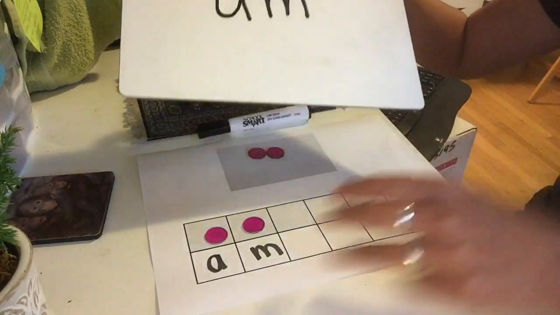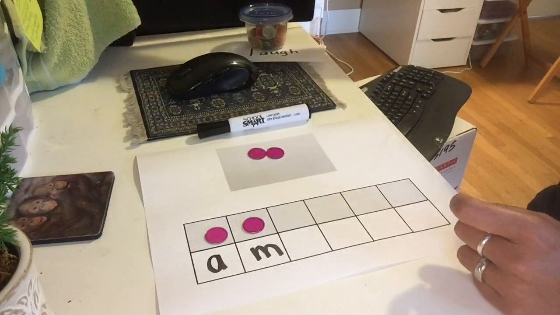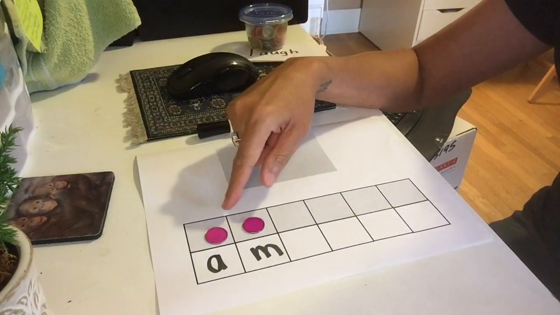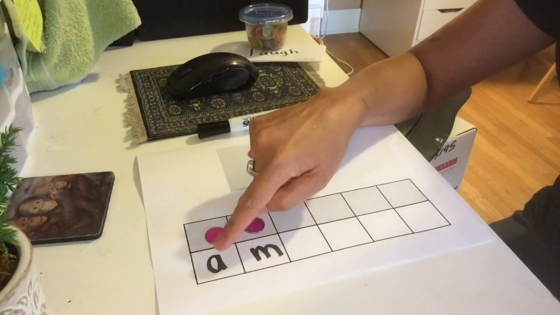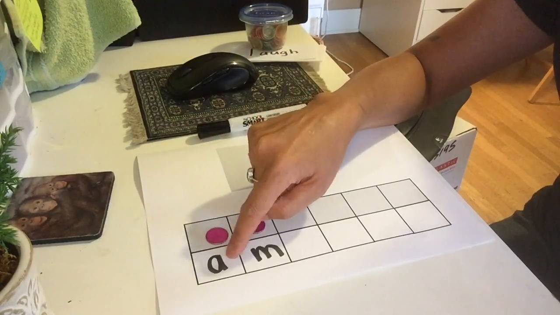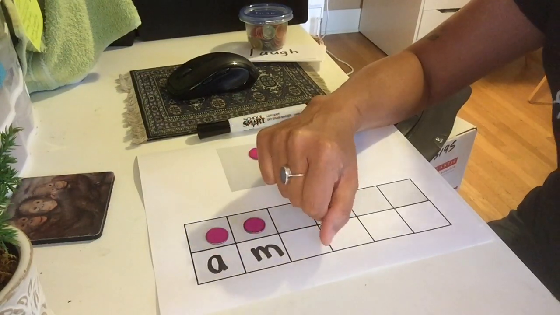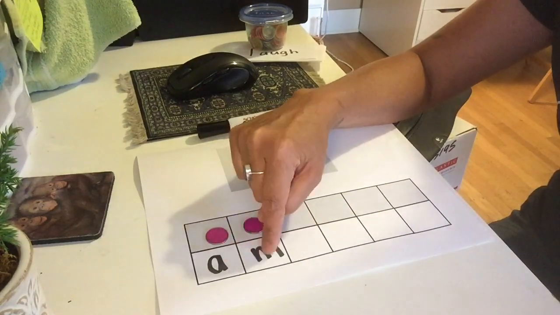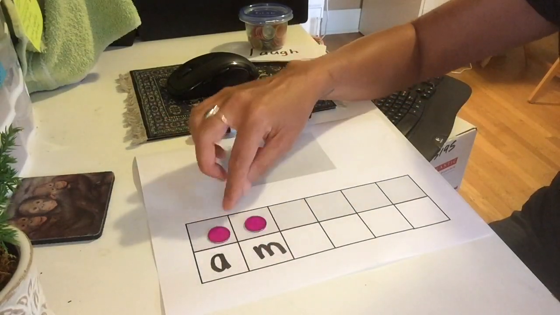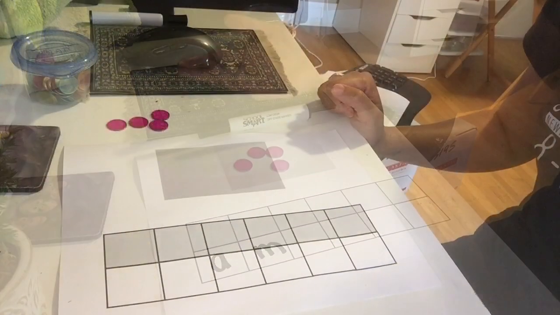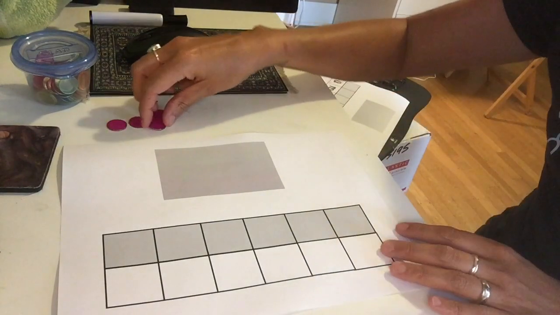Now, if a student were to write those sounds backwards, I would say, you know what, good job, you've got two sounds in am. You're absolutely right, there's two sounds. Let's say the first sound, ah, and then we go and we check. Oh, that one, if it was an M, then we would say, what sound does that make? And hopefully they say the right sound. So we want them to correct their word. And then we would have them erase their word and put the counters back, and we would get ready for it.